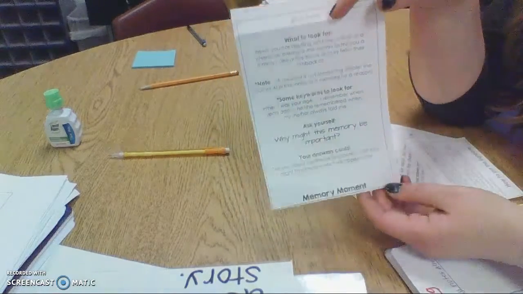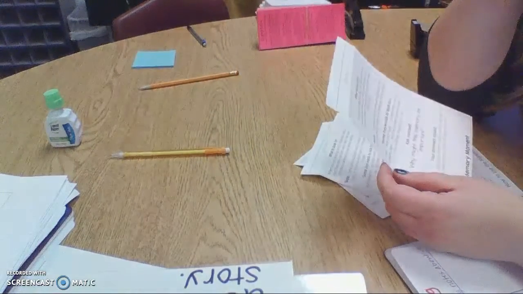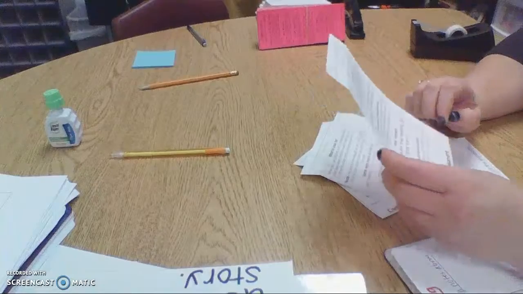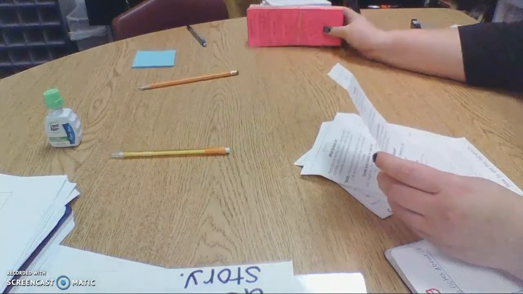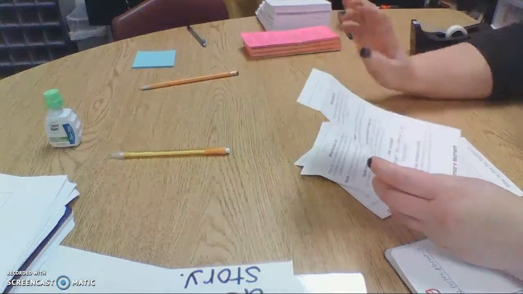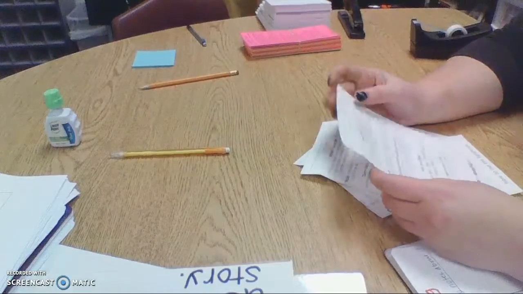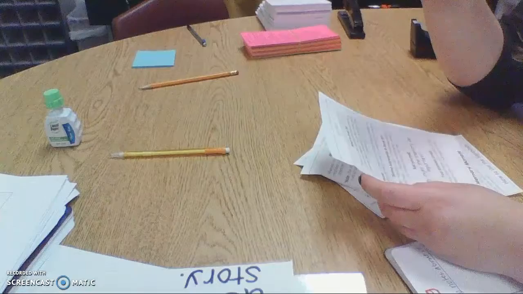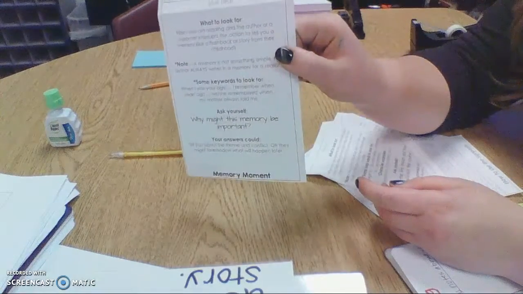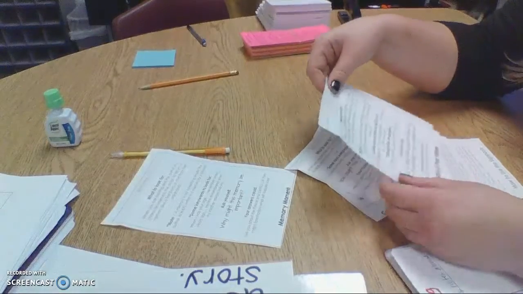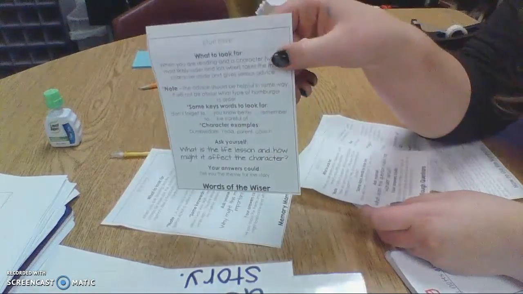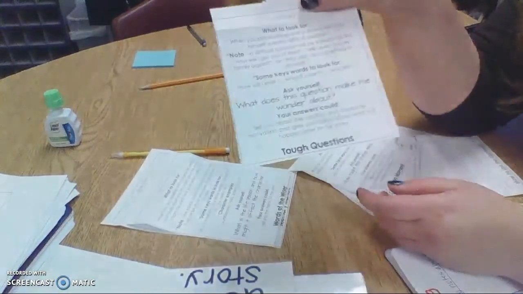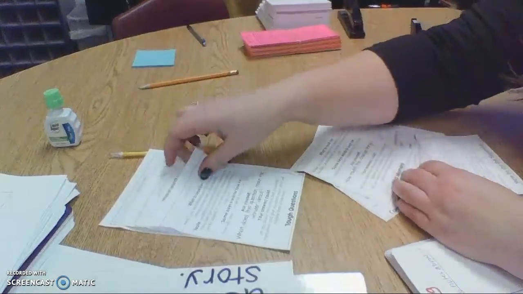So you are going to need several pieces of paper, and they are already cut for you, thanks to Mr. Dickinson's paper cutter, which I'm very grateful for. Anyways, you're going to need 7 pieces of paper, and I'm going to show them to you really quickly here. So first you need your memory moment, and these are all over on the kidney table. You need words of the wiser. You need tough questions, and again, these are signposts you won't know yet.